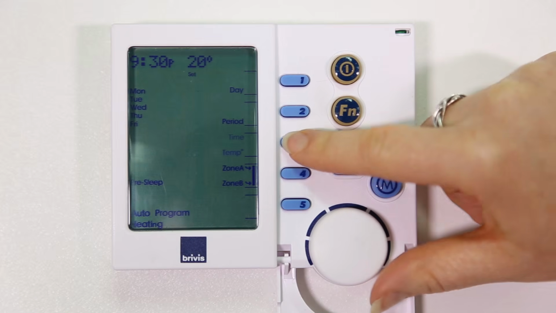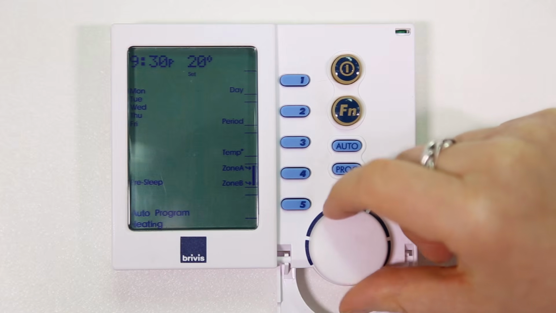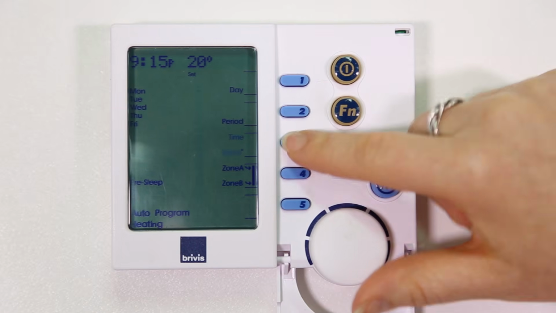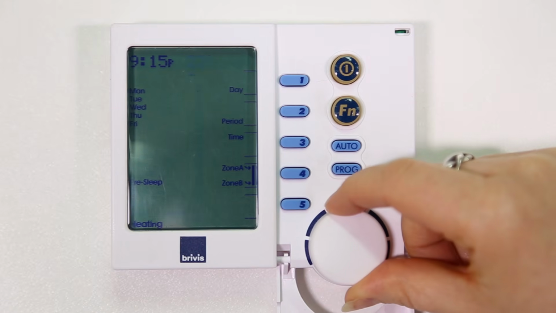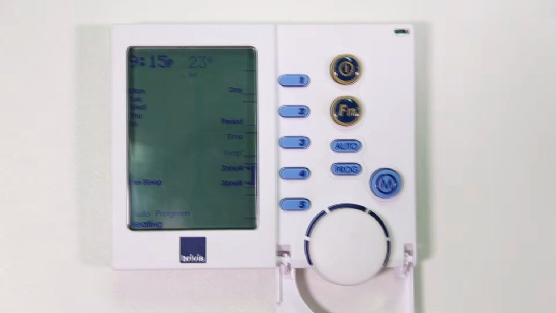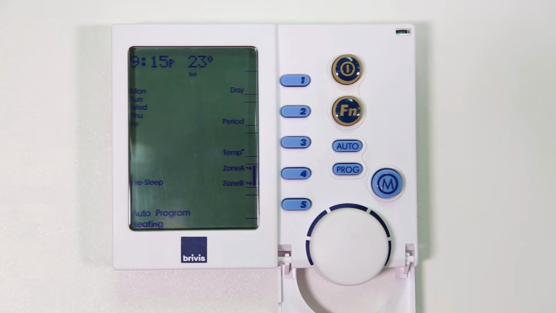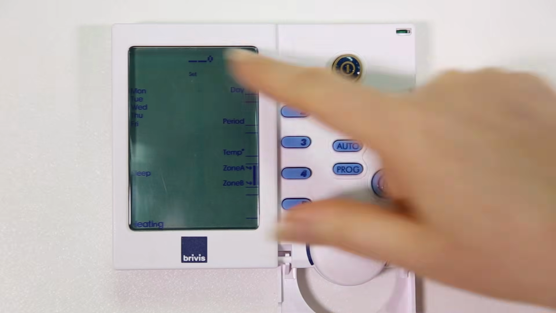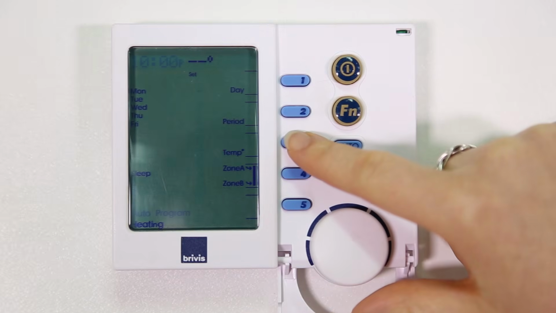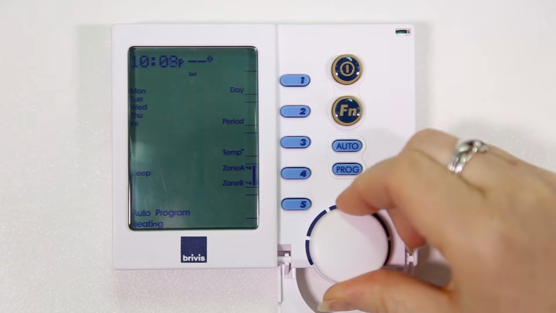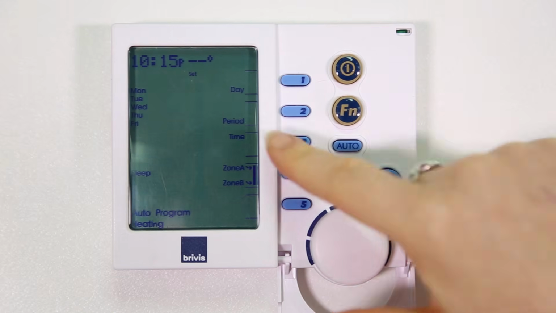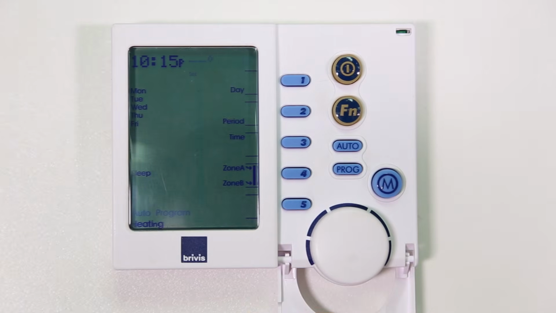So we'll change the time here by pressing button 3 to maybe 9:15, and we'll change the temperature to 23. Now because you go to bed at about 10:15, we'll arrange for the heater to switch off then. So we need to change the period to sleep, need to change the time by pressing button 3 until time flashes to 10:15, and we want the temperature to be at the double dash so that the heater is off.